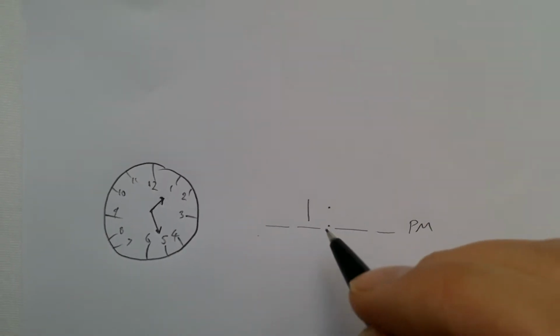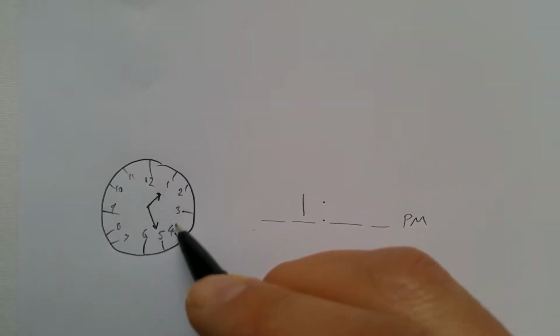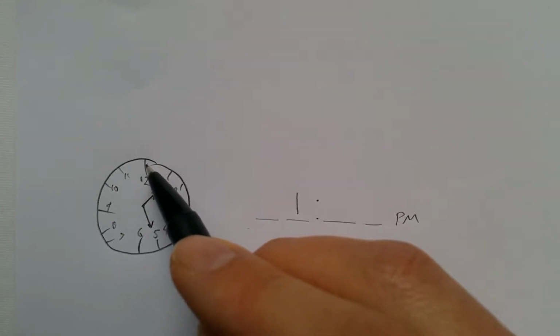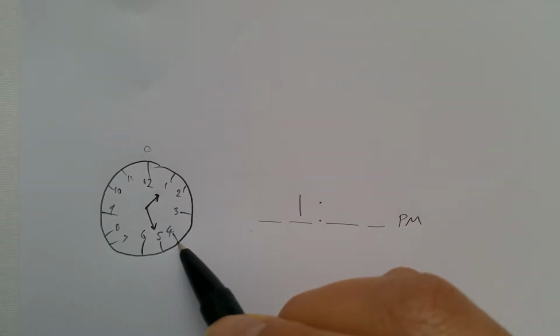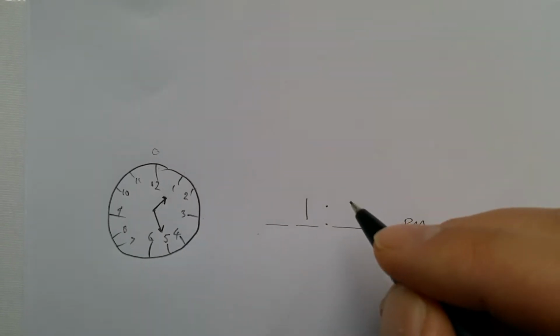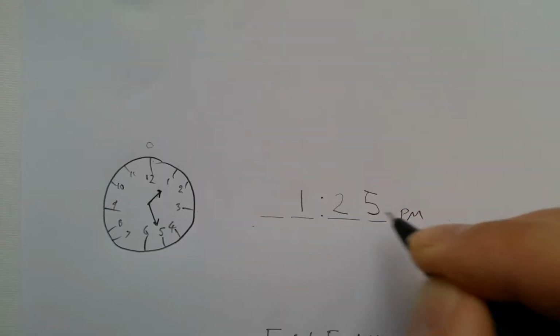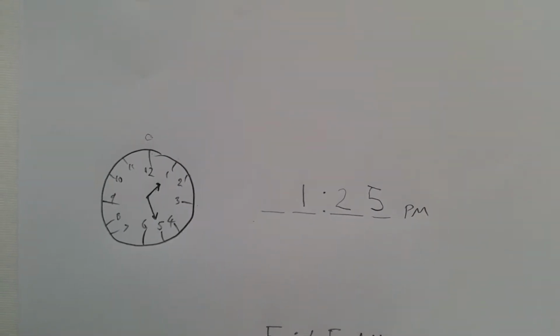Now, of course, that doesn't mean it is 5 minutes past, because these are the hours, they're not the minutes. The minutes go up in 5s, so we can count from 0, 5, 10, 15, 20, 25. So it is 1:25 PM, so we're saying that's in the afternoon.